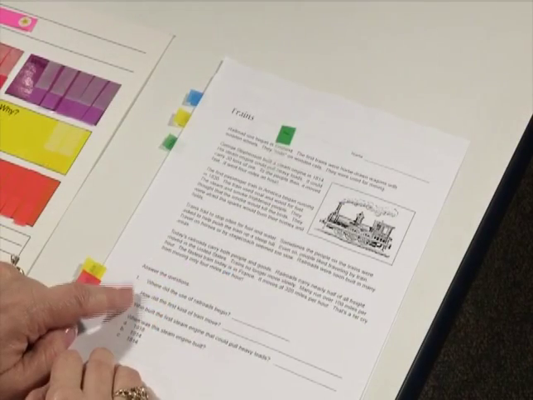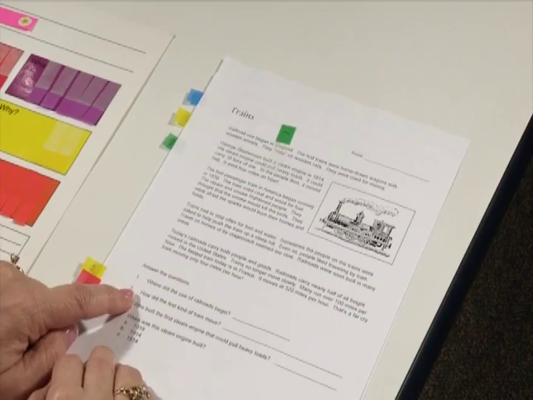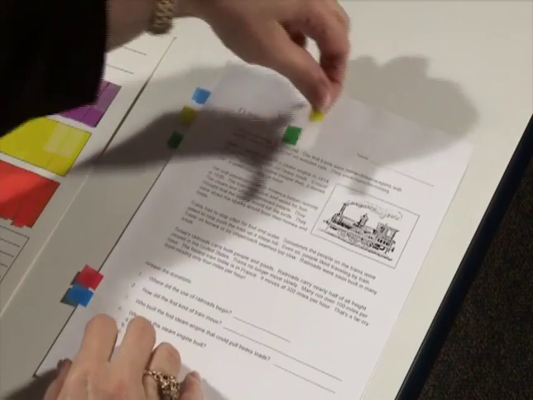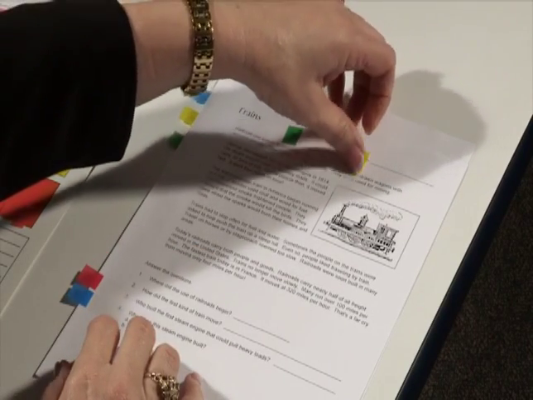Did we answer number 2? How did the first kind of train move? Yes. Okay, that's number 2. So we're going to pull that tab off and put it exactly over where we found the answer. Okay. Did we answer number 3, which says, built the first steam engine that could pull heavy loads? No. I don't think that's it.